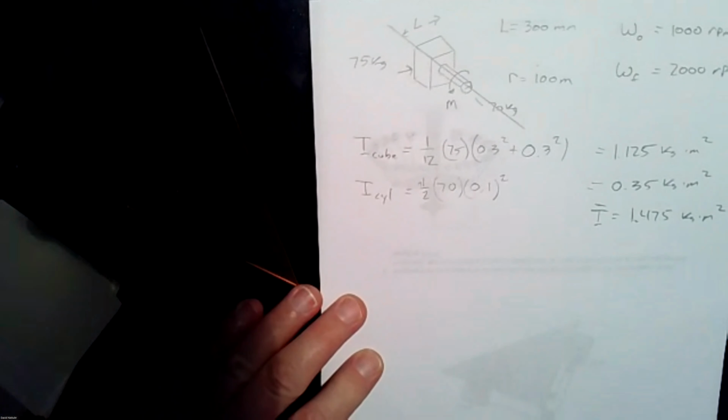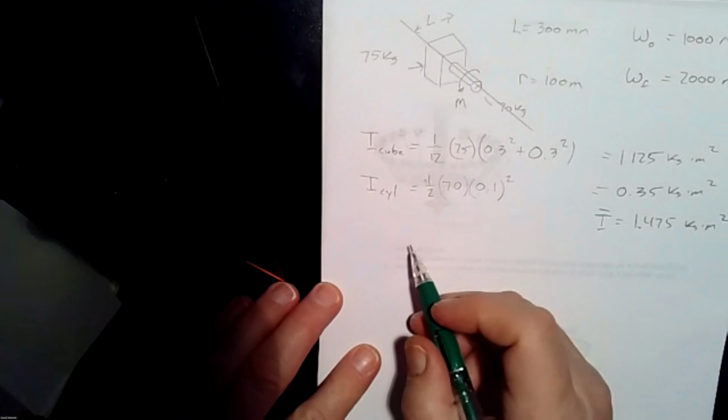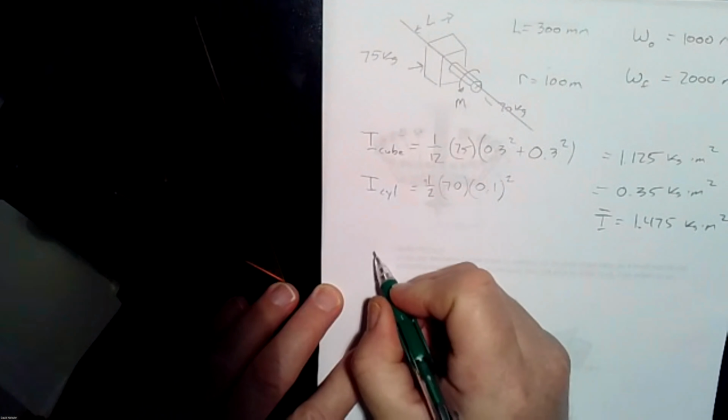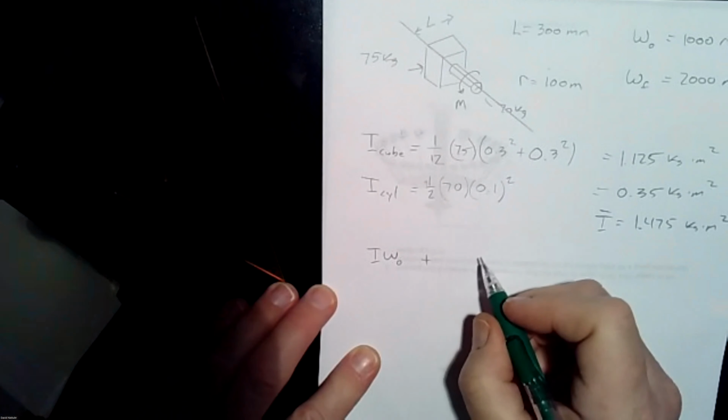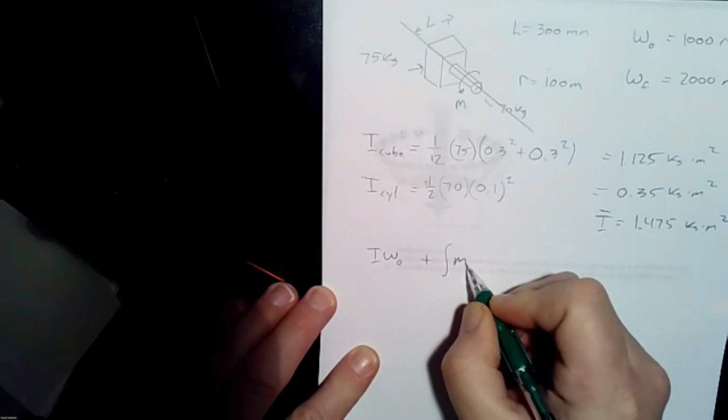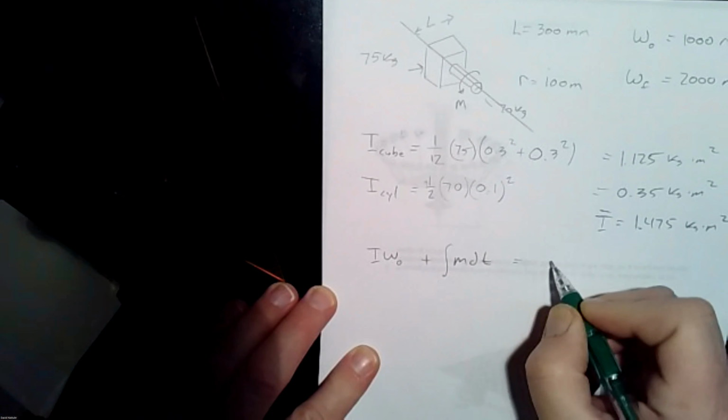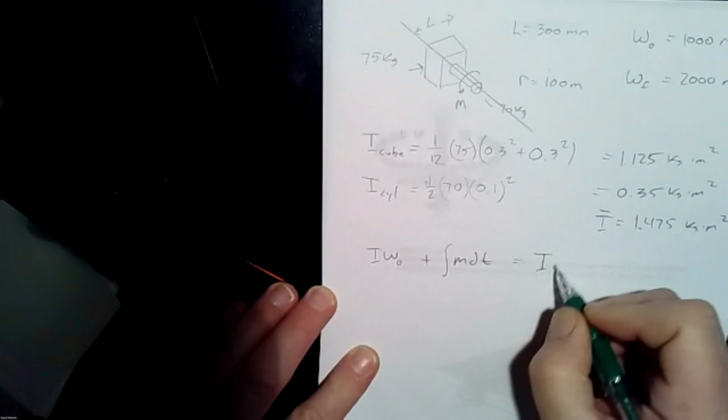Okay, so we start off with our I omega naught, and then we add an integral of M dt, and that gives us our I omega final.